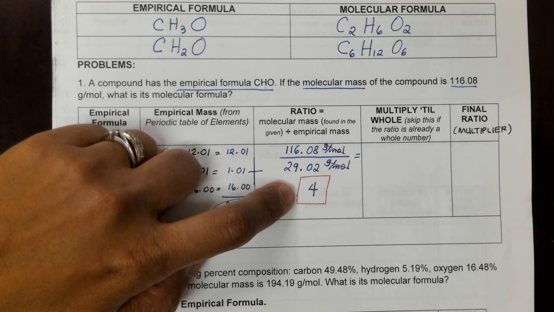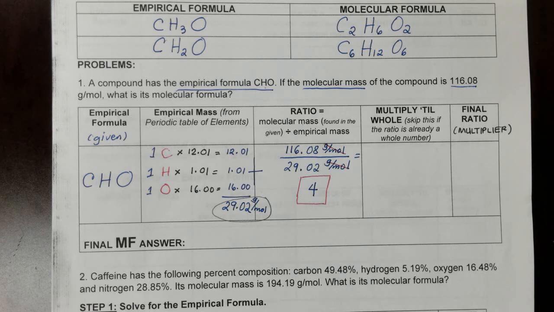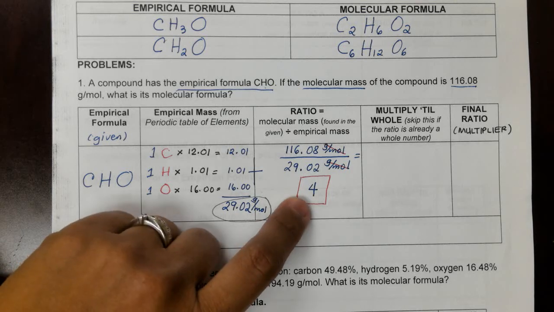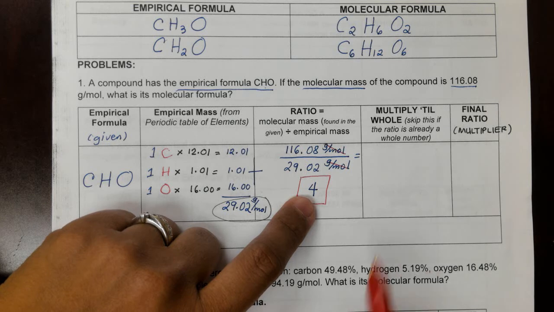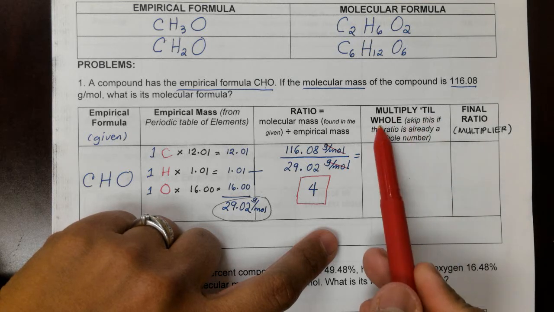Now, in what case will it not be a whole number? The cases will be the same with empirical formula. You might get a 0.5 or a 0.3, which in this case we don't have that yet. So if ever you don't get a whole number because you get a 0.5 or a 0.3, then you should be able to do the next column, which is multiply till whole.